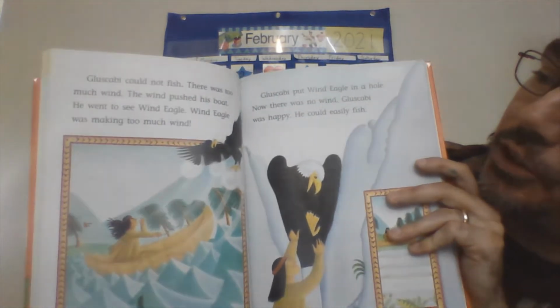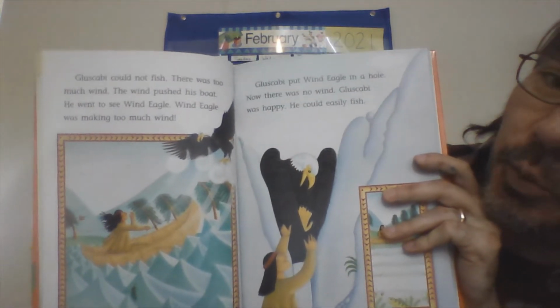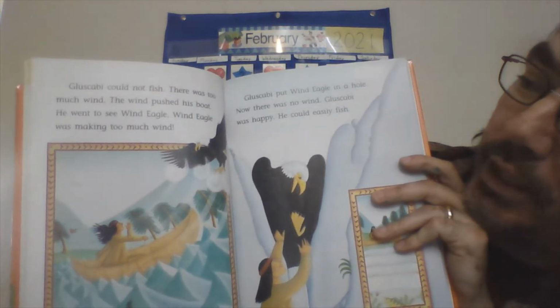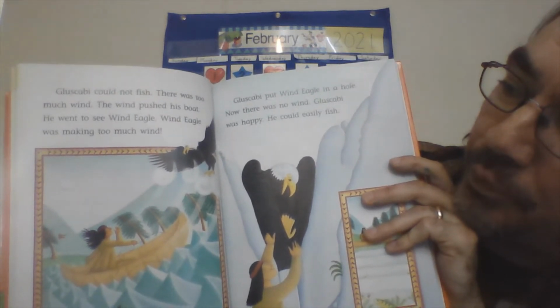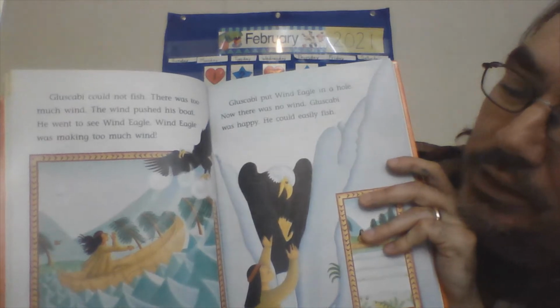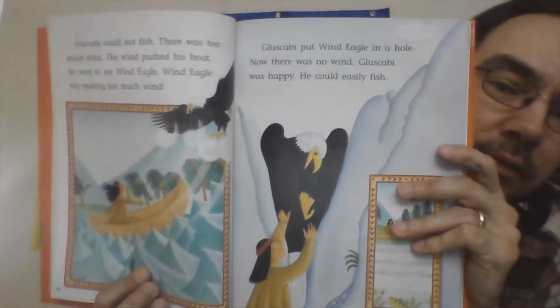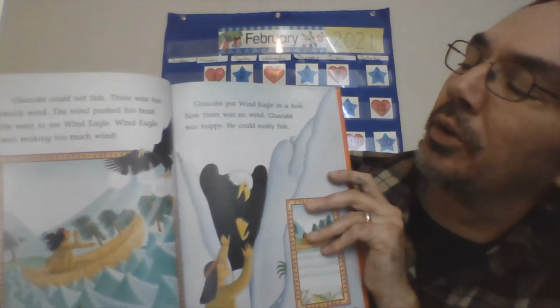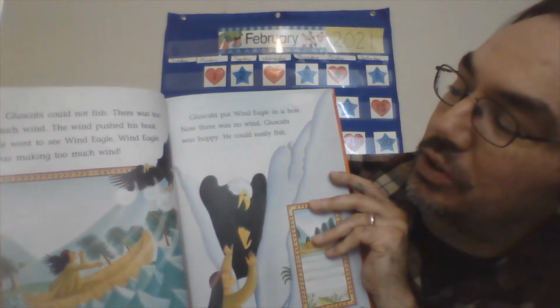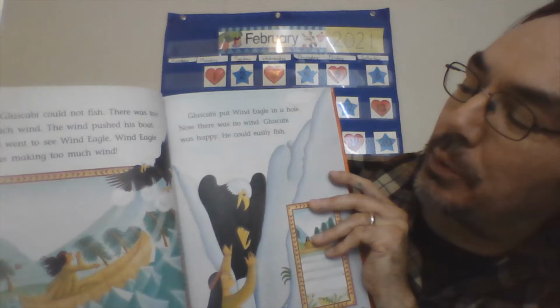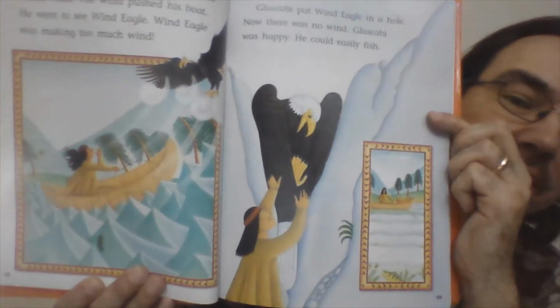Glooskabi could not fish. There was too much wind. The wind pushed his boat. He went to see Wind Eagle. Wind Eagle was making too much wind. Glooskabi put Wind Eagle in a hole. Now there was no wind. Glooskabi was happy. He could easily fish.